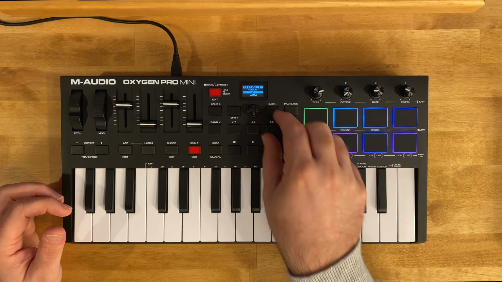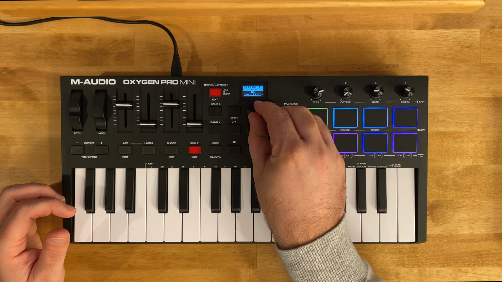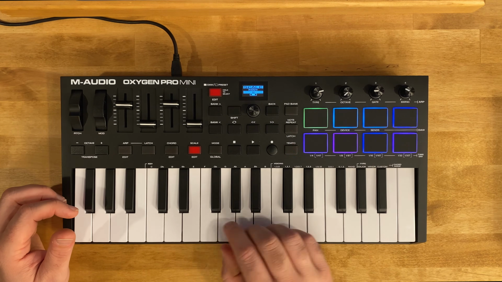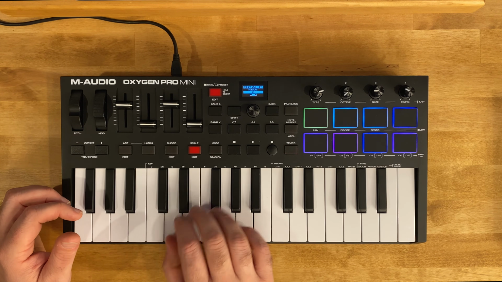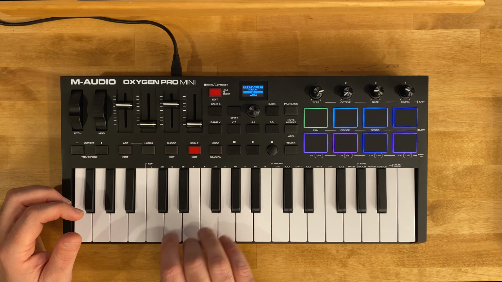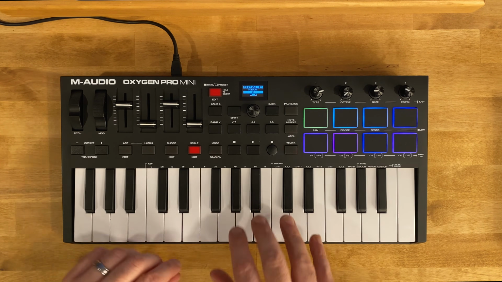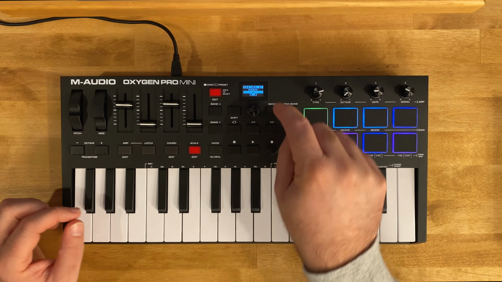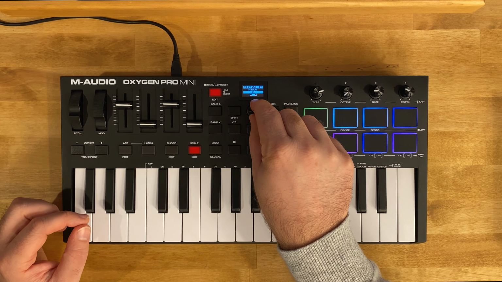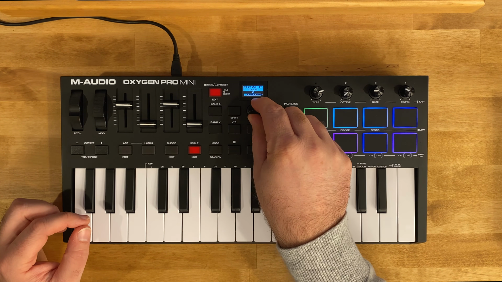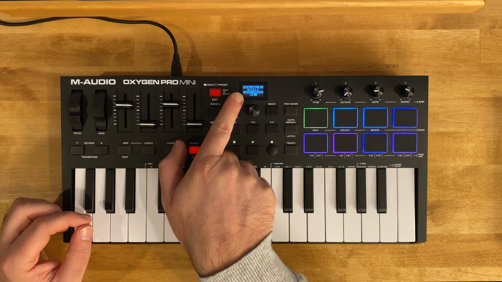So turning scale mode back on, if I change this to, let's say, the root note of D, and I play this, it's going to always keep the notes within scale within the key or the root note that I have set here. The other thing that I can set is, let's go back and change this to C, and let's scroll over and go to the scale.